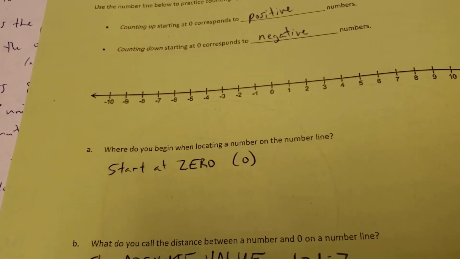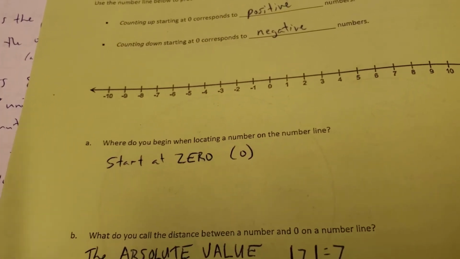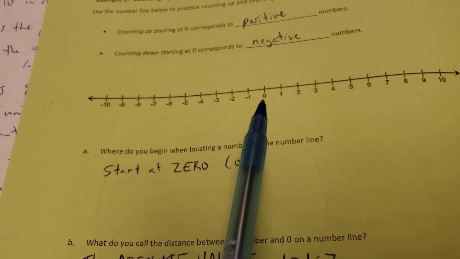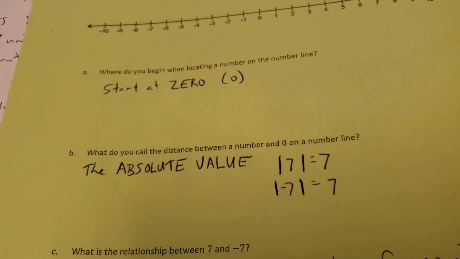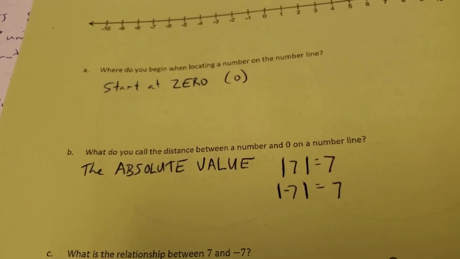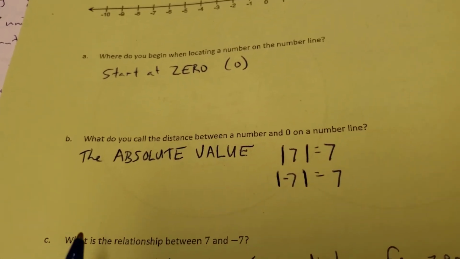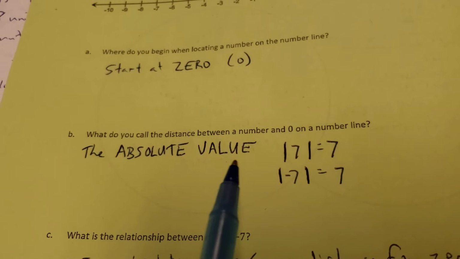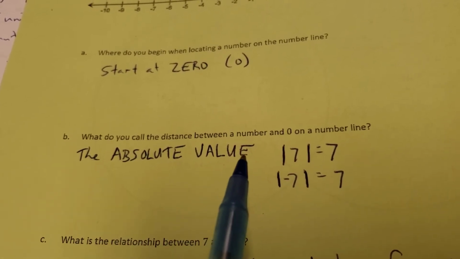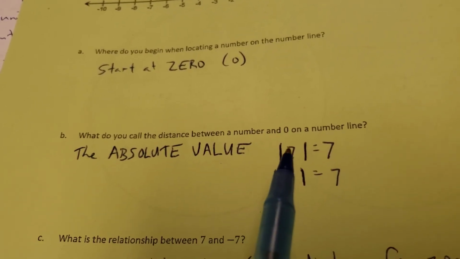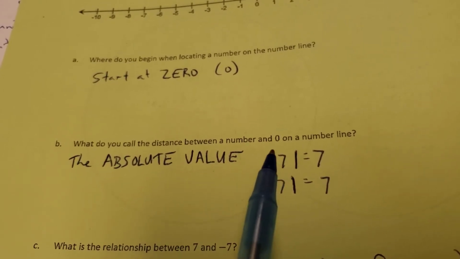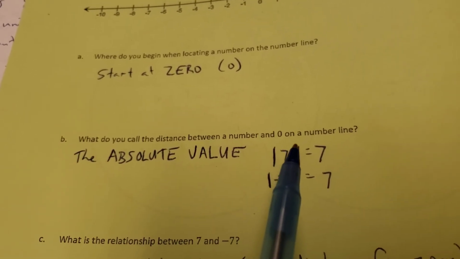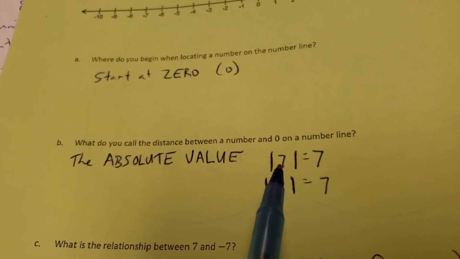Where do you start when locating a number on the number line? Start at 0. Every time you get ready to start something, we start at that 0 spot. What do you call the distance between a number and 0 on a number line? It's the absolute value of a number, how far a number is from 0. These straight brackets around this 7 here, that's absolute value. It's not curved parentheses, it's straight brackets. Straight brackets mean absolute value.